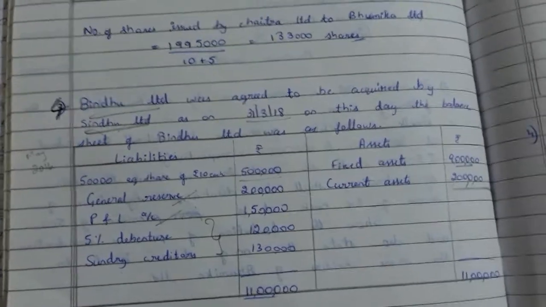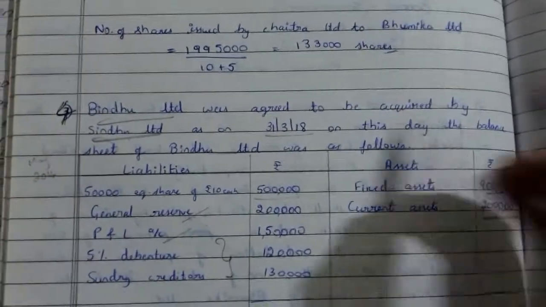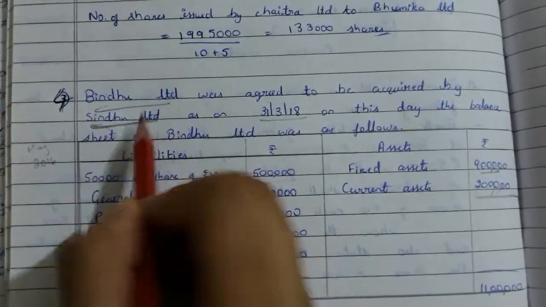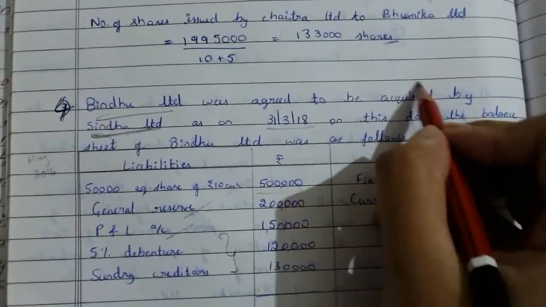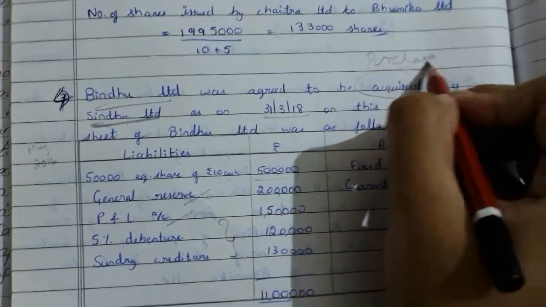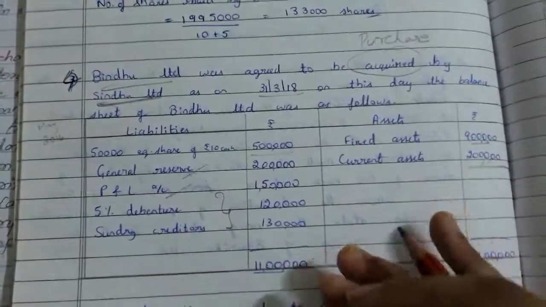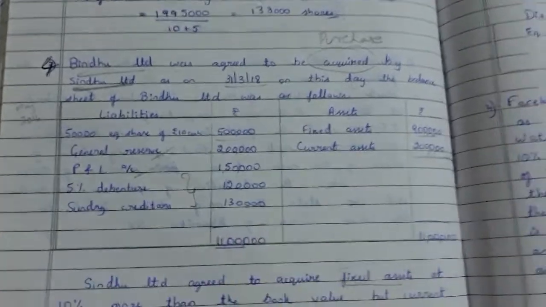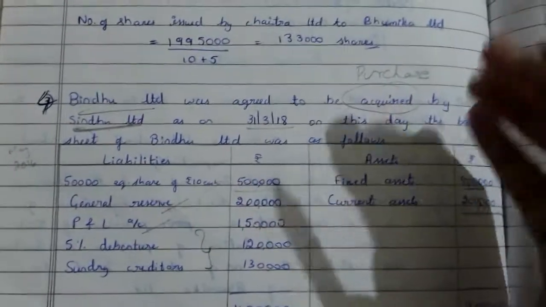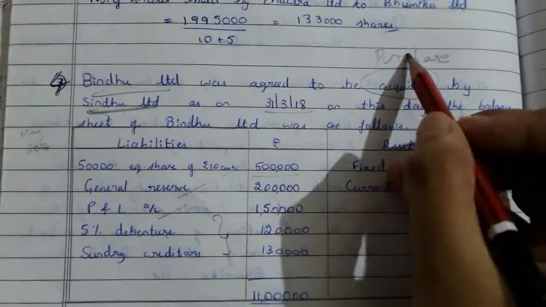But to say further, we can also see here that Bindu Limited was agreed to be acquired by Sindhu Limited. So here the word acquire is coming. So this means purchase, right? There is no need to bang your heads over this in the section B problem, but next when you go for a 14 marks problem, that needs to be seen. So this acquired means purchase.